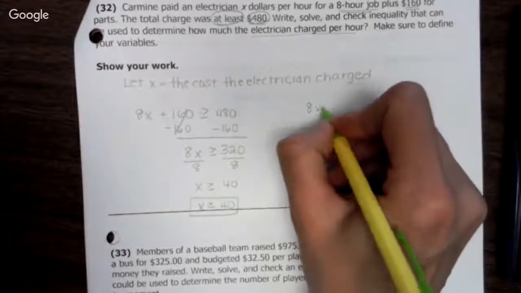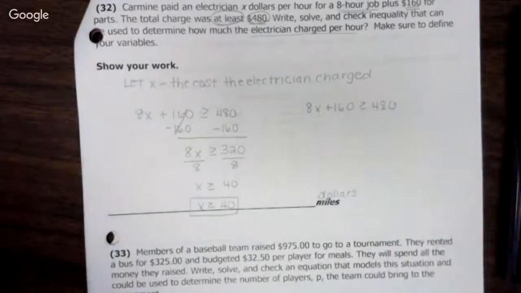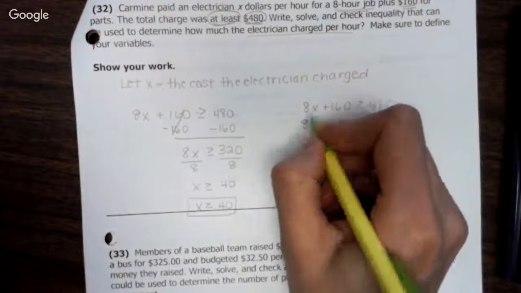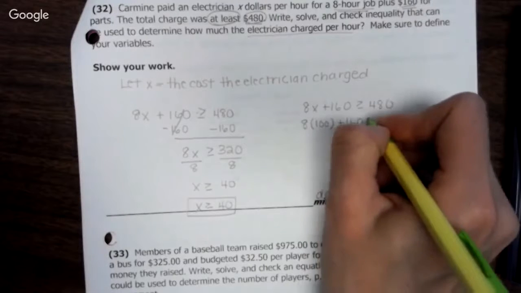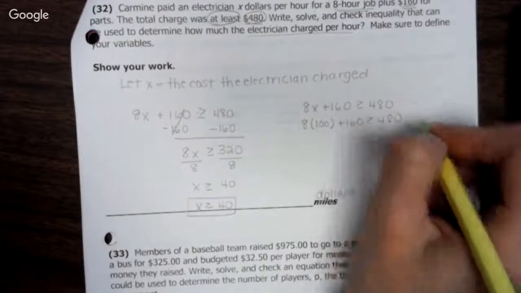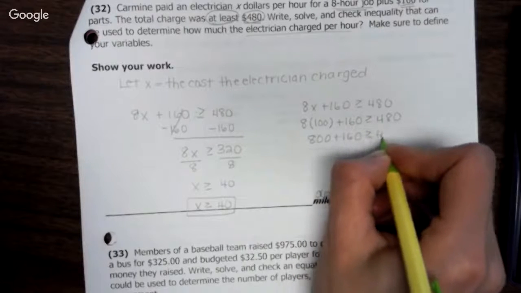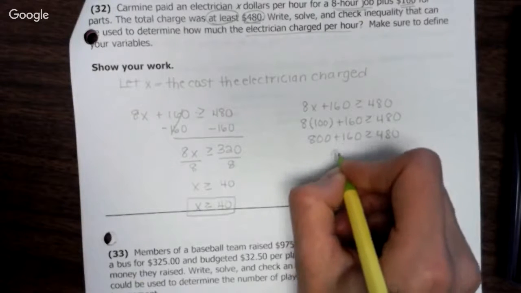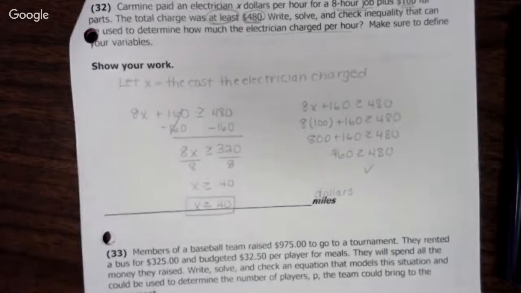Now let's do the check. We're going to rewrite the original inequality that we had. We're going to replace x with any number over 40. I'm going to pick 100 because that will be easy to do the math on. So that would be 800 plus 160, which is 960, and 960 is more than 480, so that does check.